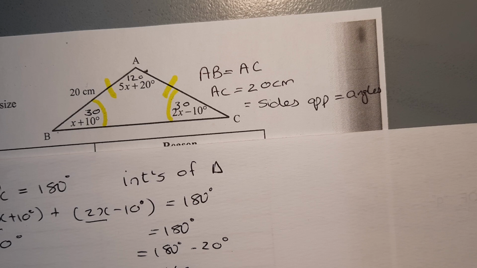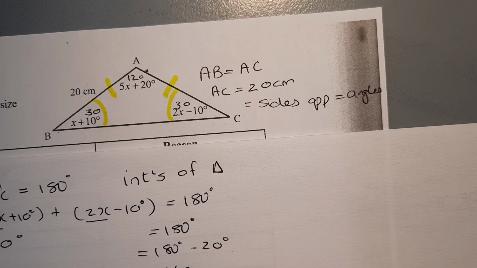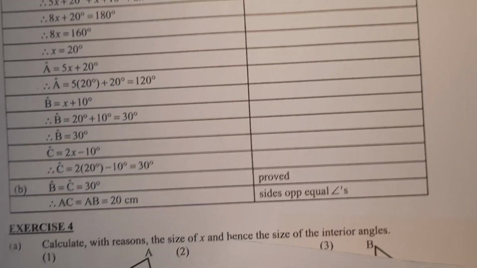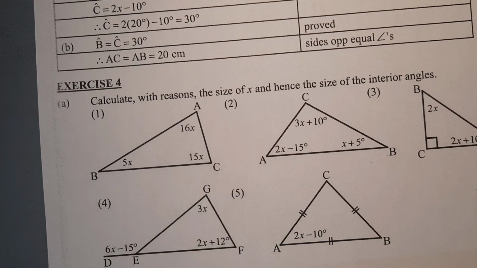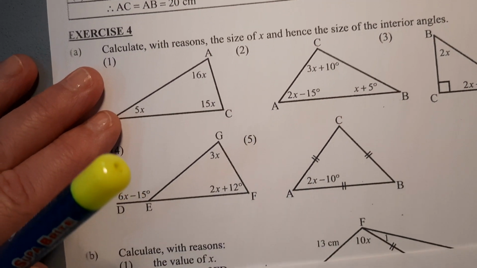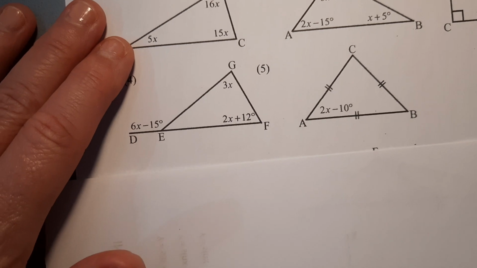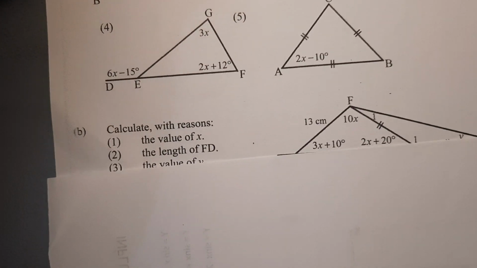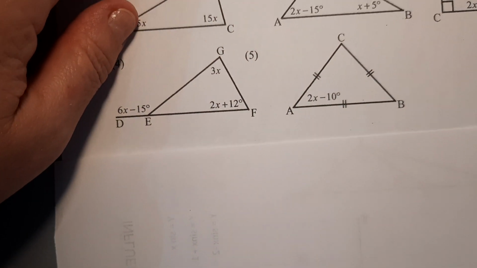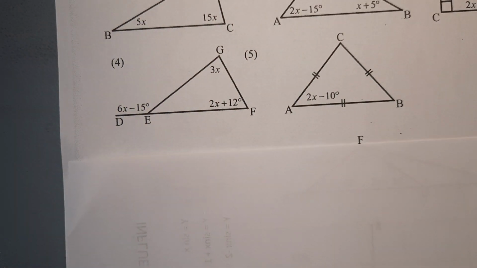And that was example 4. I also want to go to exercise 4, and I want to try number 4 of exercise 4. So let's have a look at that. Remember, you have to copy all these examples in your book and you have to write the answers down as well. And when we are doing geometry, we have to give a reason for everything that we do.